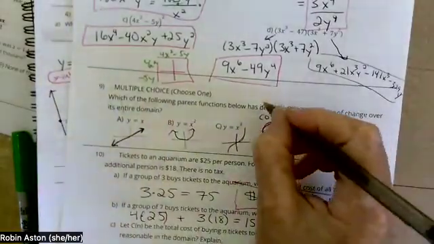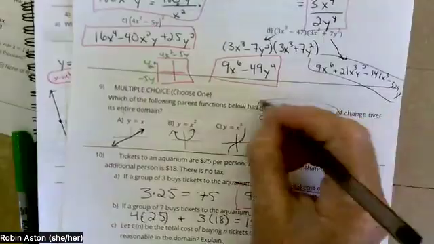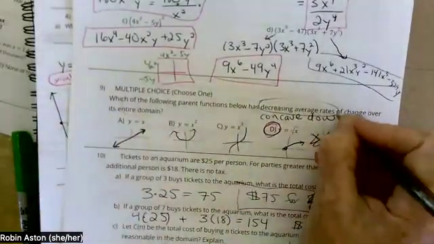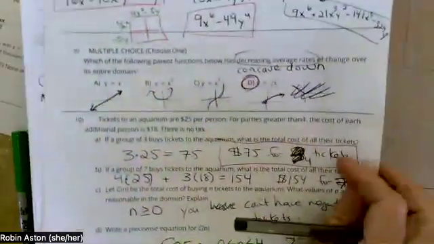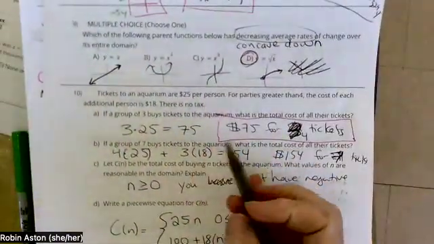And decreasing average rate, this means concave down. So D is the function that's concave down of the whole thing.